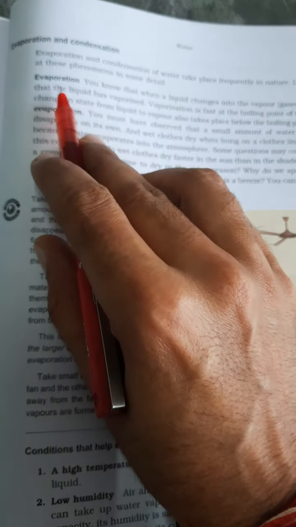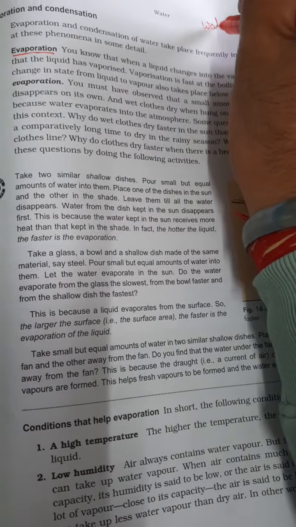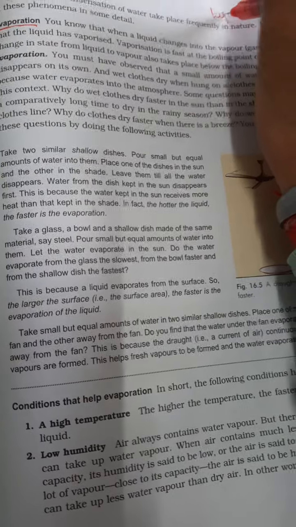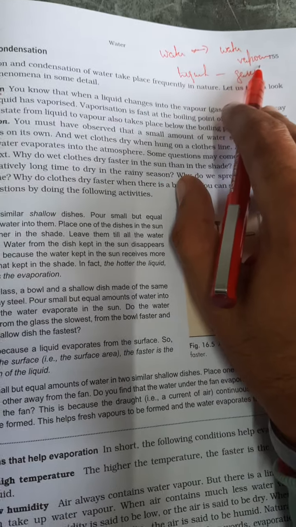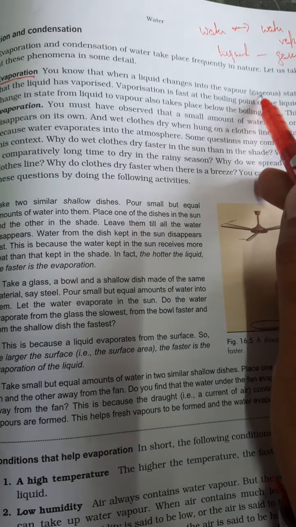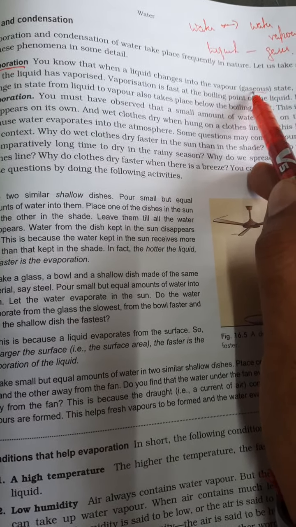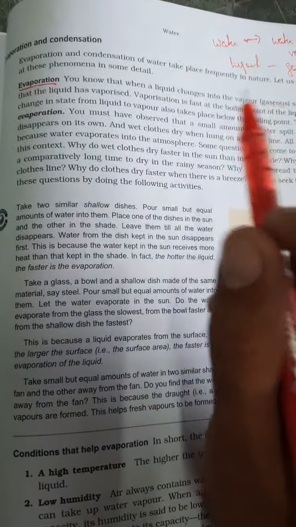The first one is evaporation. Evaporation means when the water changes to water vapor, or we can say when the liquid changes into the gaseous state. When a liquid changes into the vapor state or a gaseous state, we say that the liquid has vaporized.